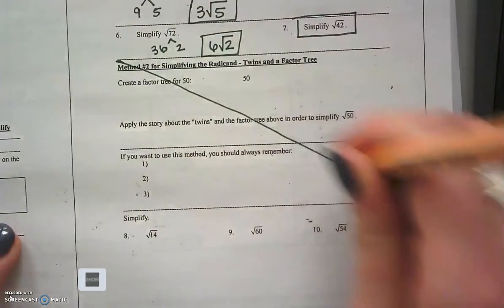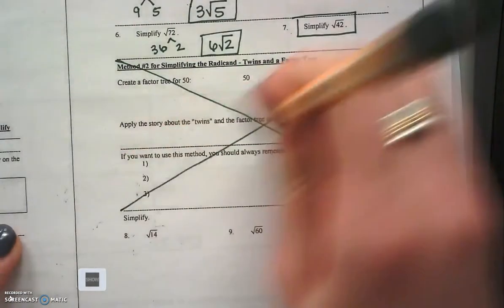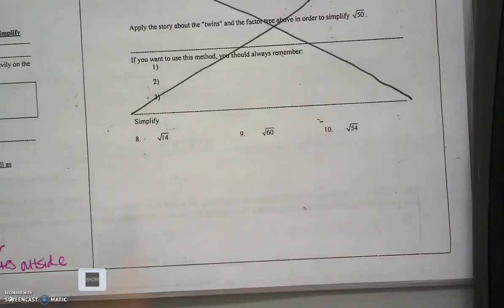I want you to cross out this second method here. We're not going to work on that. We're going to work on just those two. So I want you to try 8, 9, and 10. Can you simplify those radicals?